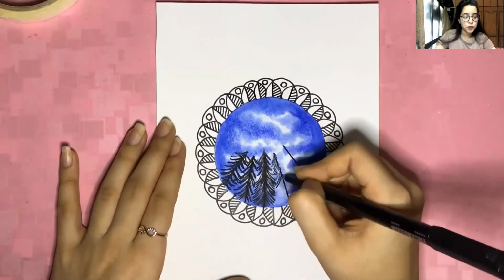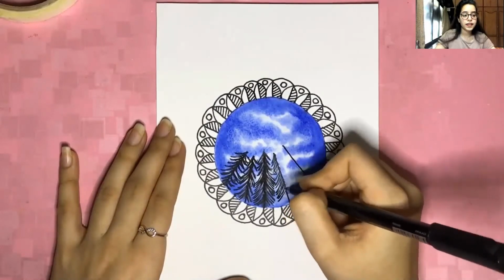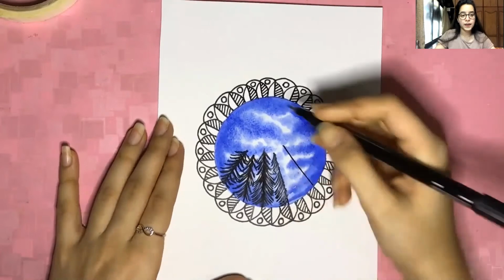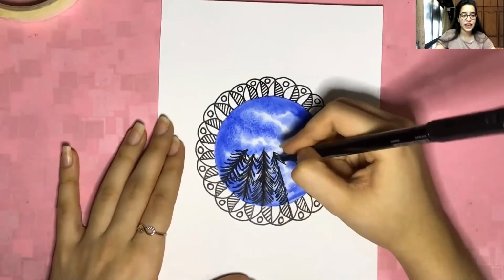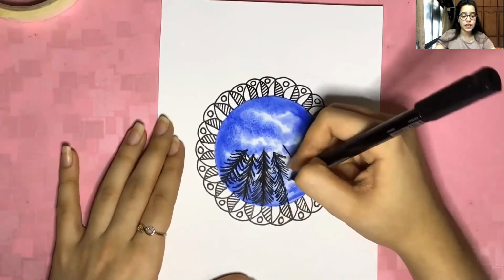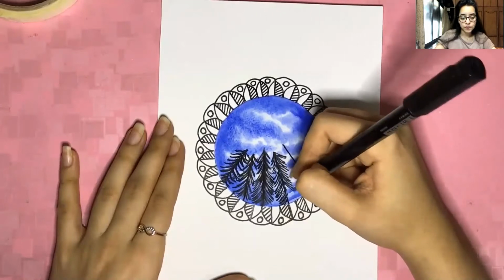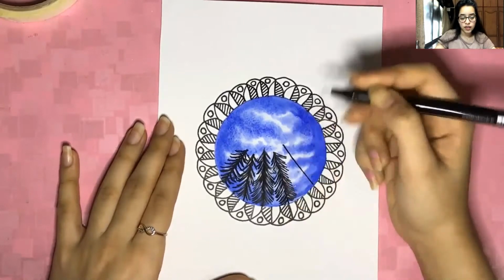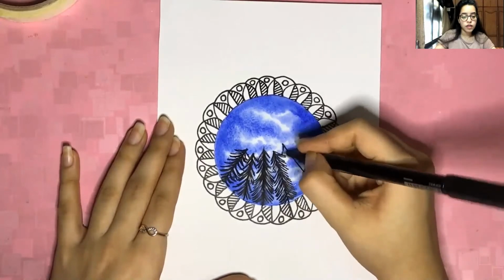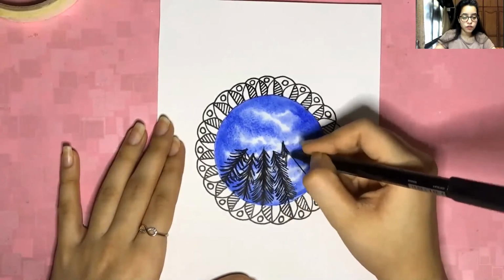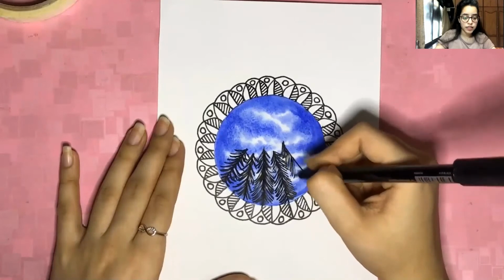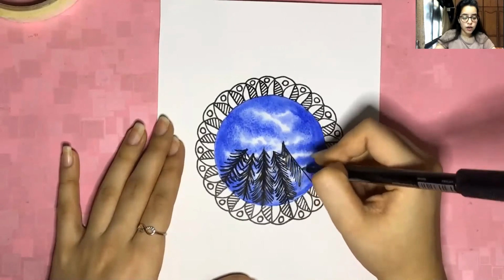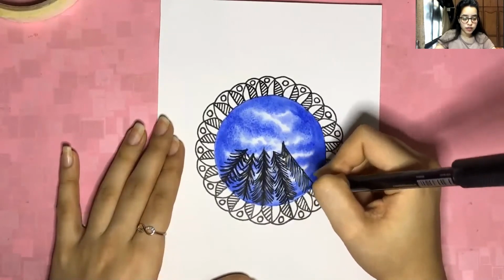Just follow the similar process, the same technique, the same process again. Okay, almost there. And the same for the last area. So just roughly draw these curved lines around the central line.